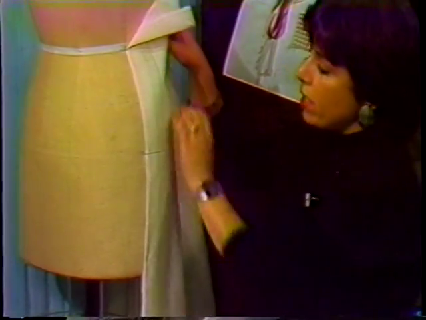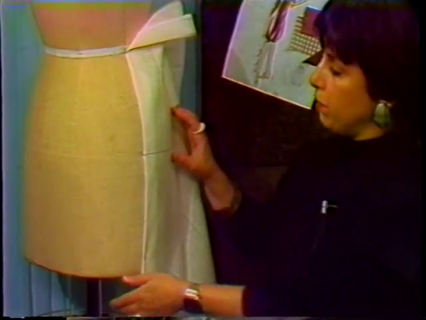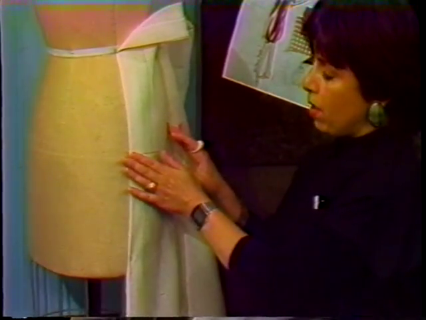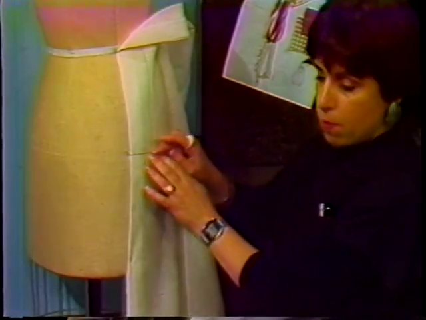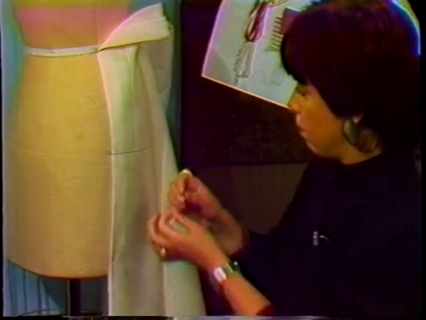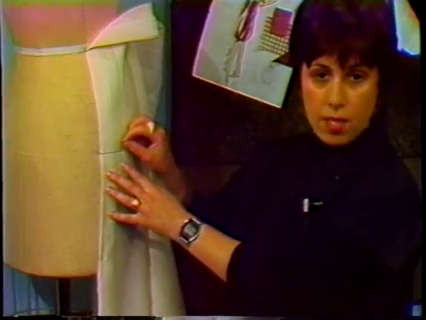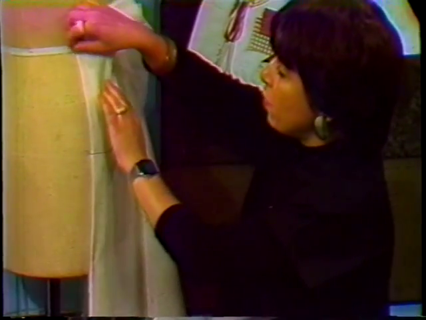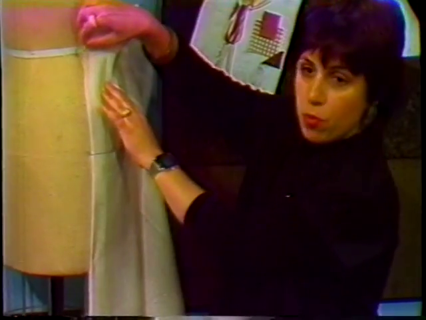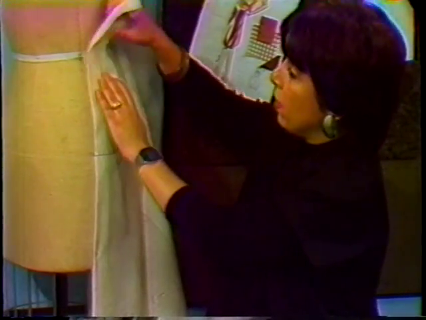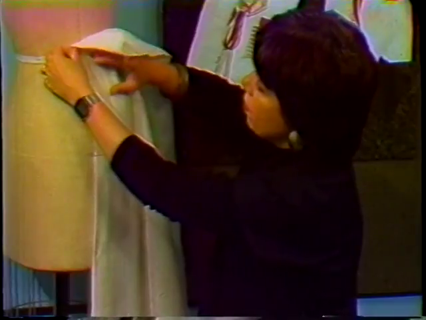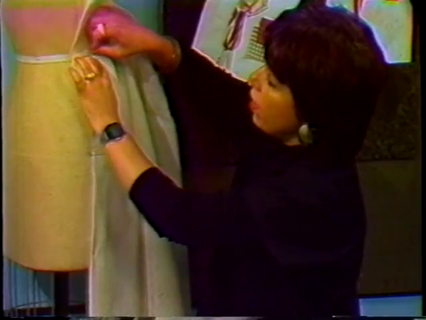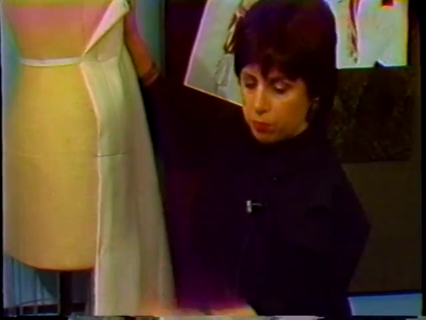The object here is to use the 2-inch guideline, smoothing over from the side seam so that the 7-inch hip level is parallel to the floor, and then smoothing straight up the figure. That means releasing the pin at the waistline so that the guideline can go straight up the figure.